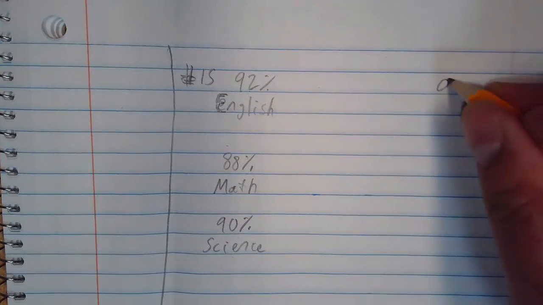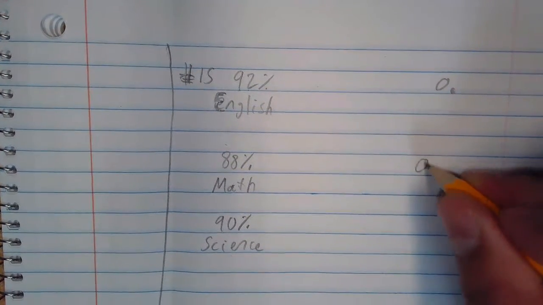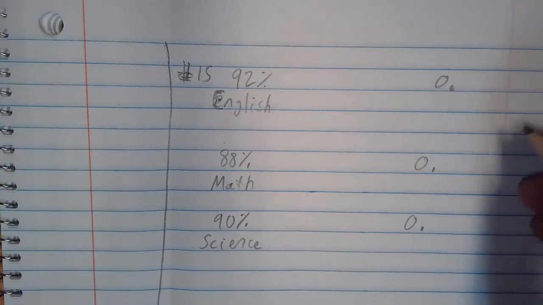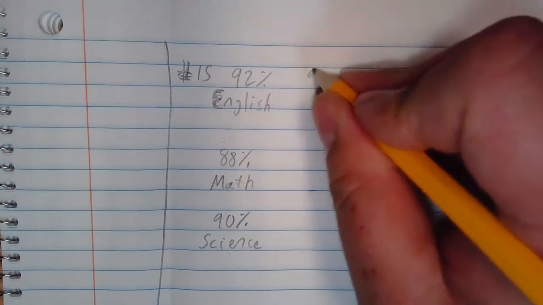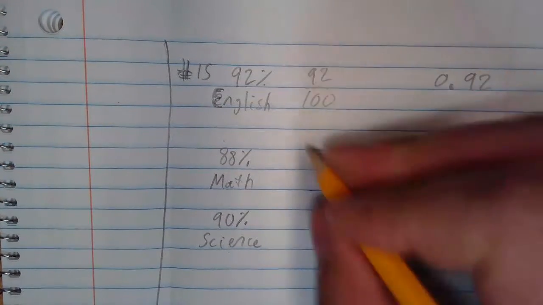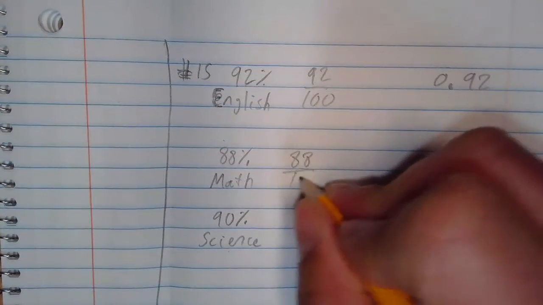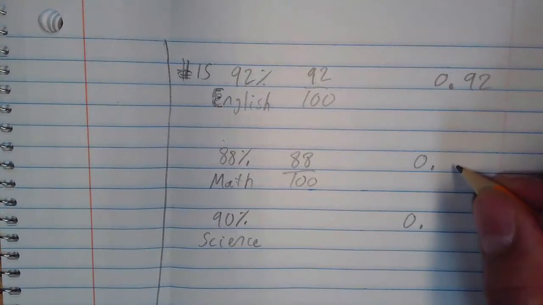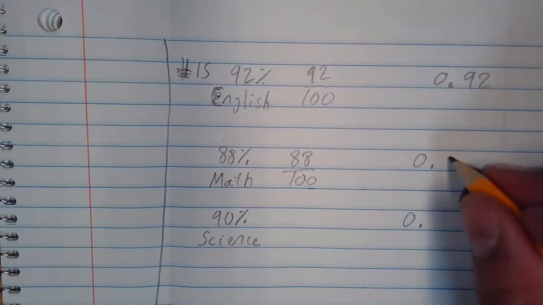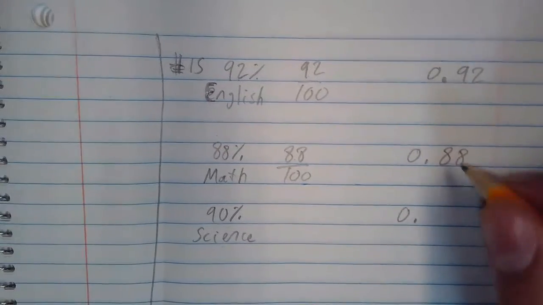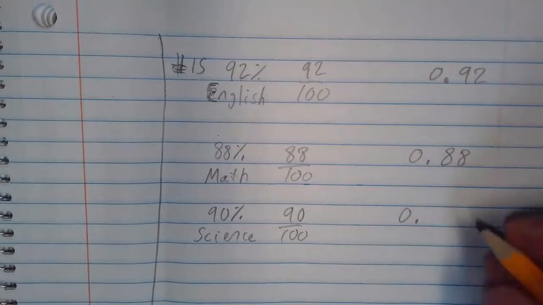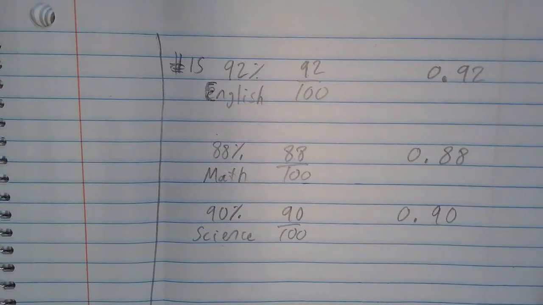I'm telling myself this to remind me I'm going to have 0 as a whole number, in the ones place. 92%, 92 hundredths. 88%, 88 per hundred, 88 hundredths. 90%, 90 per hundred, 90 hundredths.